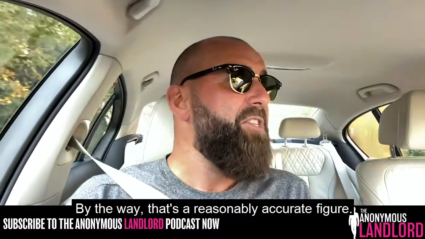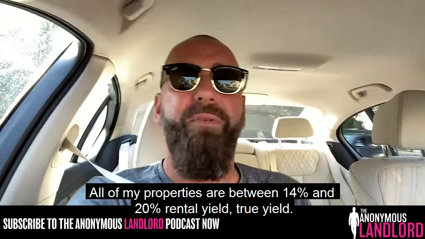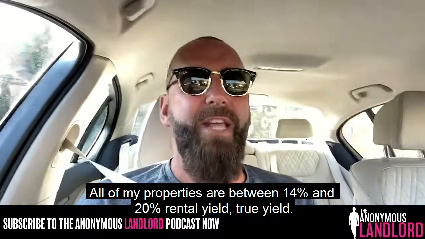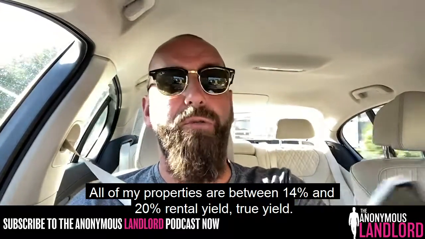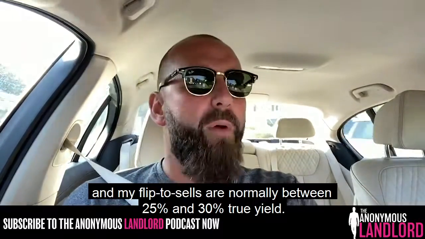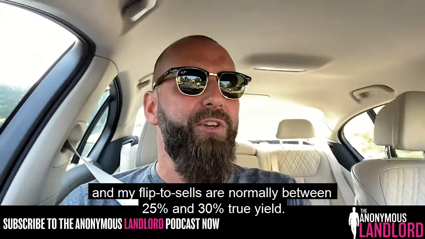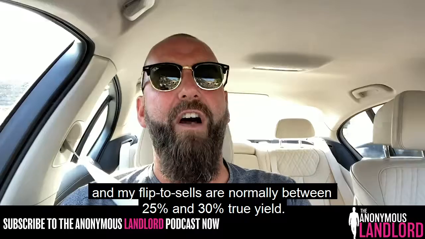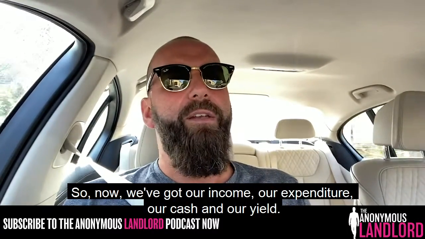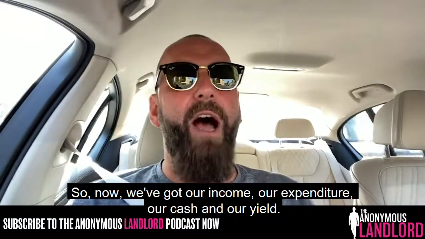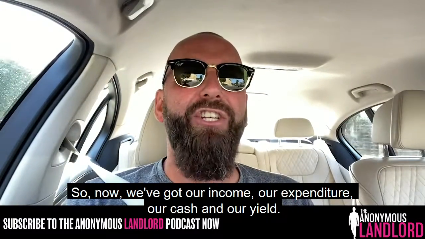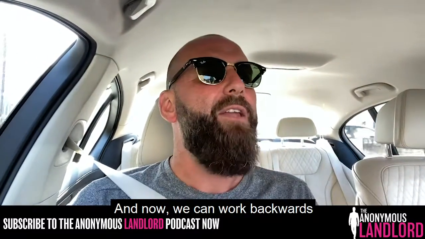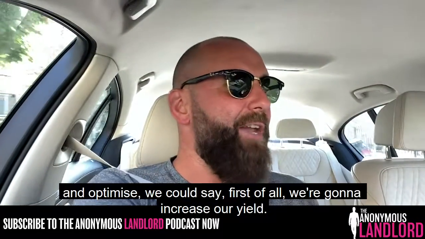And by the way, that's a reasonably accurate figure. All of my properties are between 14 and 20% rental yield, true yield. And my flip to sells are normally between 25 and 35% true yield. So now we've got our income, our expenditure, our cash, and our yield. And now we can work backwards and optimize.